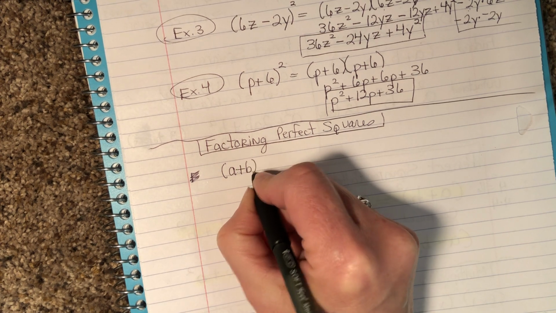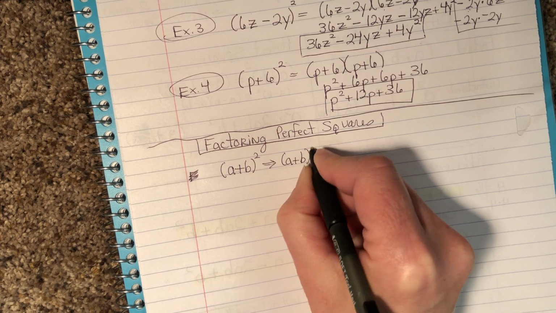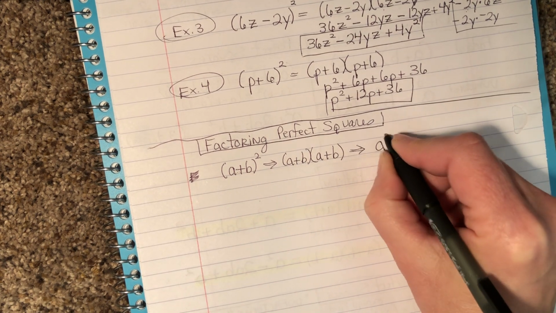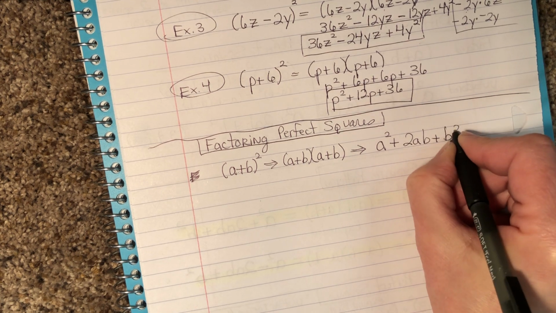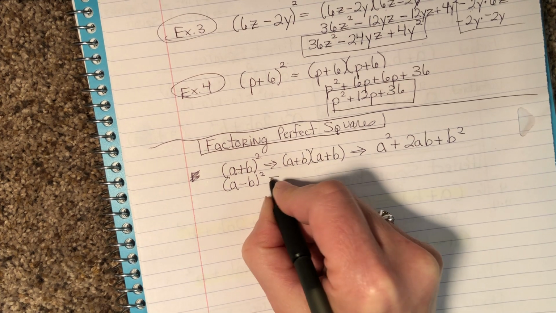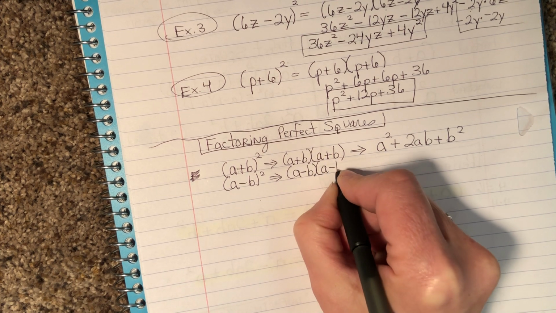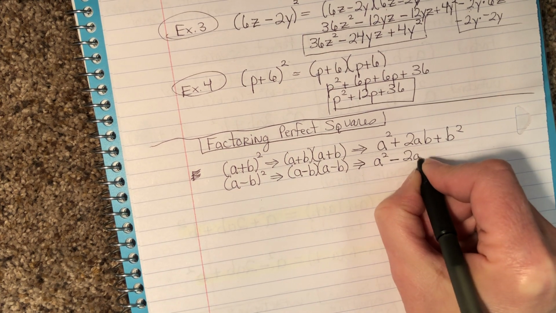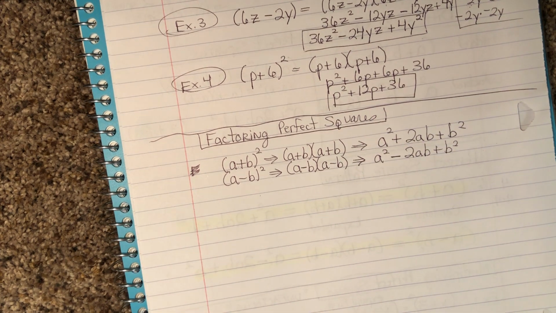A plus b squared, right? Which is a plus b times a plus b. When I FOIL it, it's a squared plus 2ab plus b squared, okay? And the minus version, a minus b squared. I know you already wrote this, but it's good to write it again. A minus b times a minus b is going to be a squared minus 2ab plus b squared. Okay, so we'll just have that there so we can look at it.